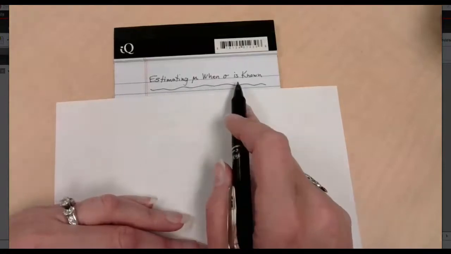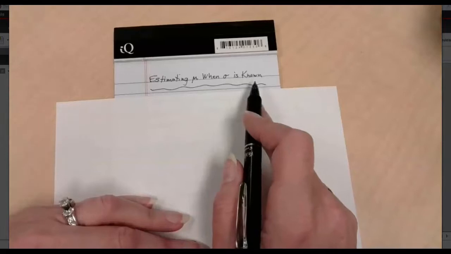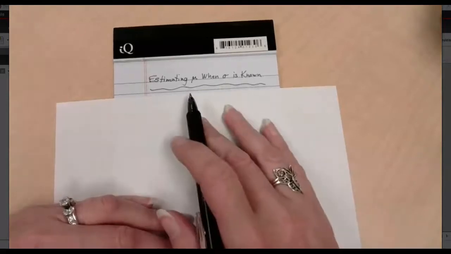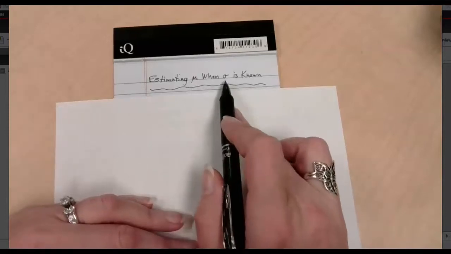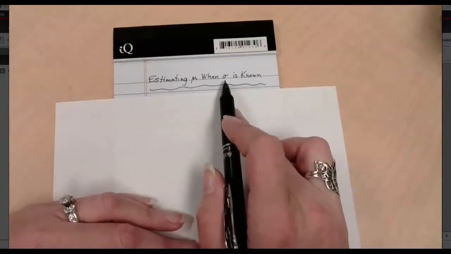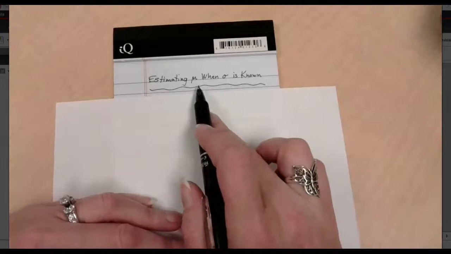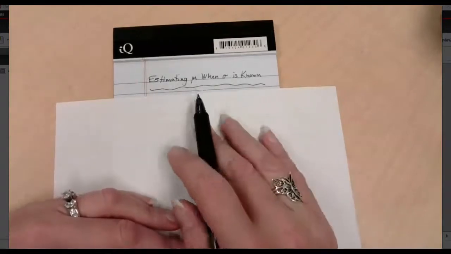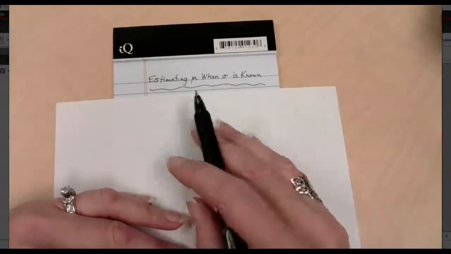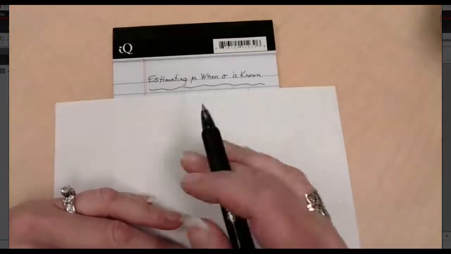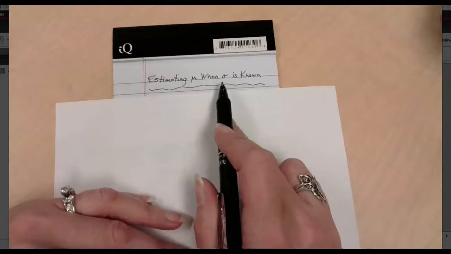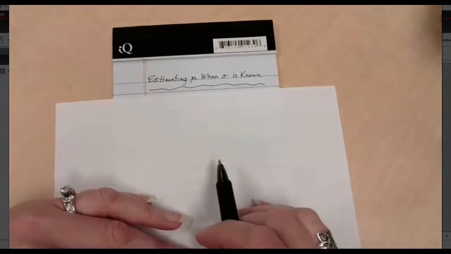But the second half of this says when sigma is known. So for some odd reason, we do not know the mean of a population, but we do know its standard deviation, which is based on the mean. So this is not going to be a very common circumstance, but this is a good kicking off point for future things. So we're going to start with this, and in another lesson in the future, we will get rid of the fact that sigma is known, and we will work from there.